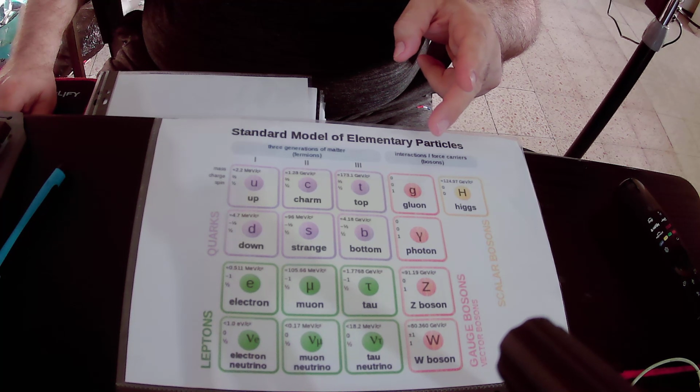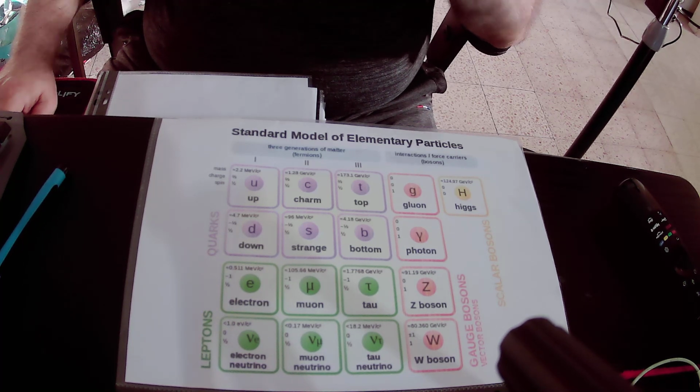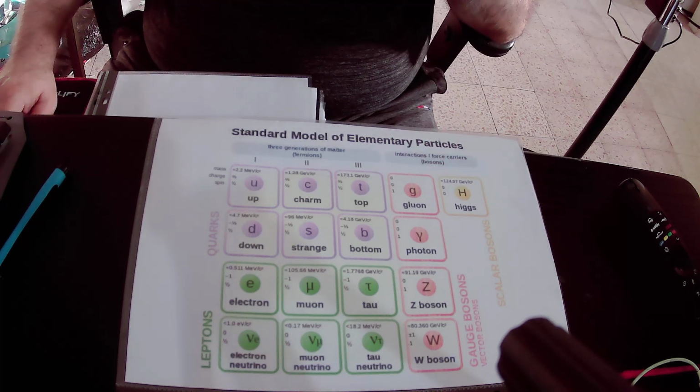The gluon carries the strong nuclear force that binds the protons together in the nucleus of the atom. We have 8 types of gluons.